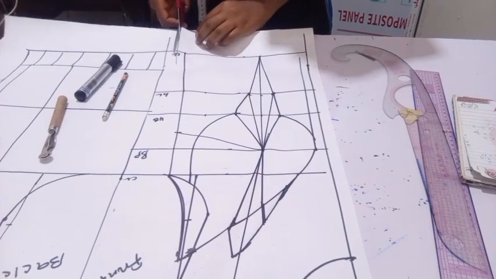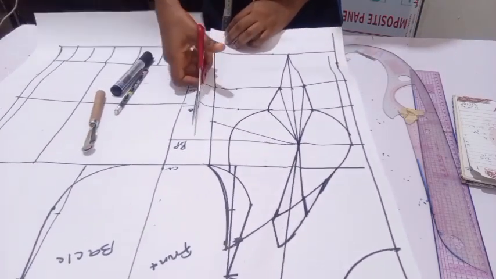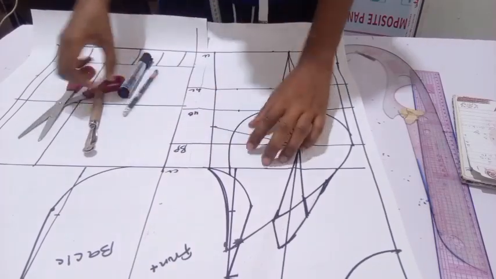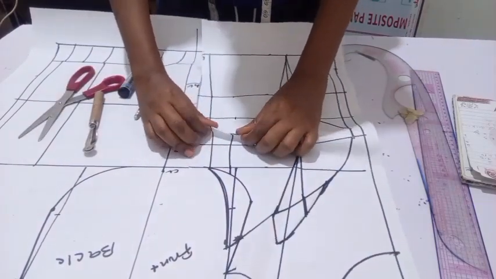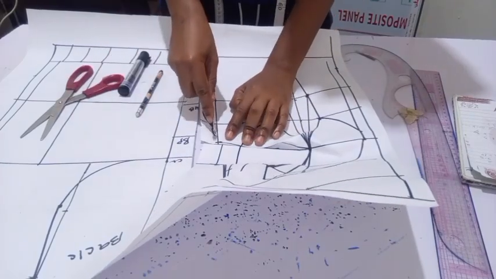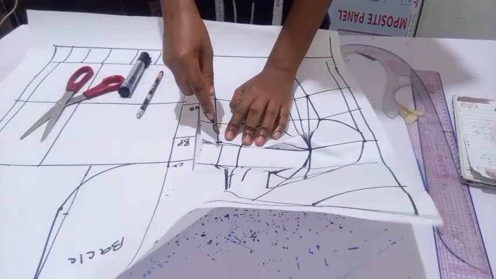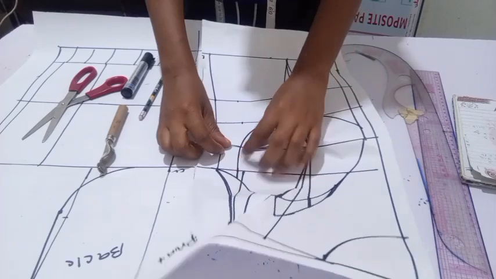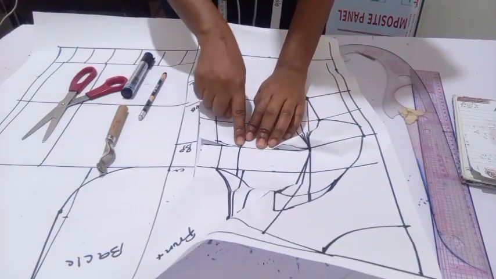So the next thing now I'll be working on is my bust dart. I want to true my bust dart well so that I will not have shortage. So I just went ahead to true it well. Can you see, using my tracing wheel? Just use a tracing wheel at this point to trace that part.